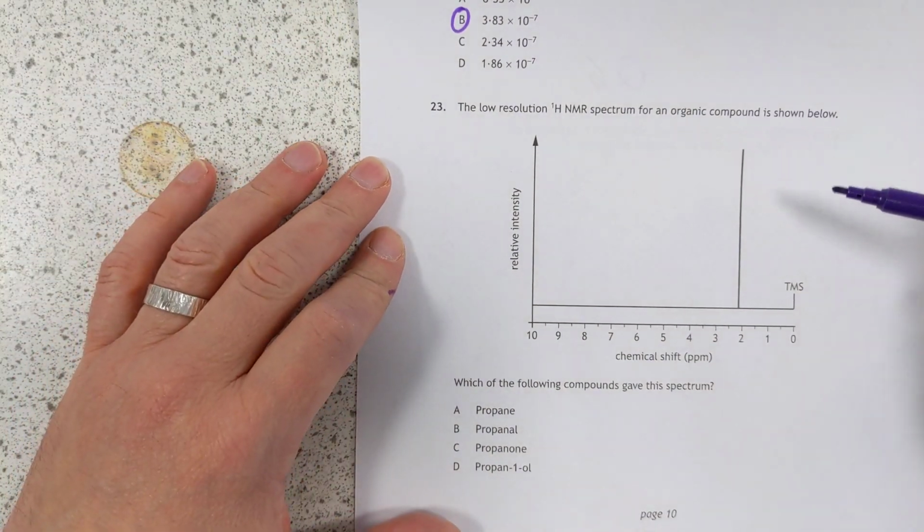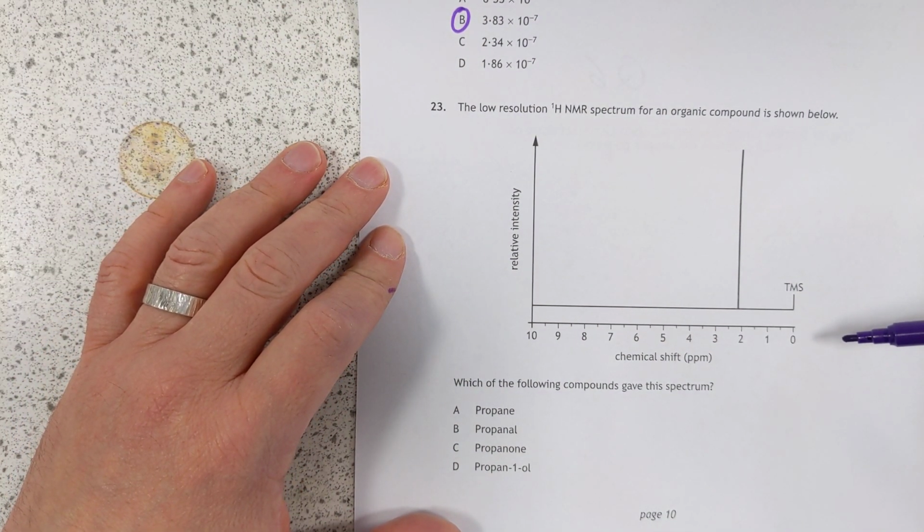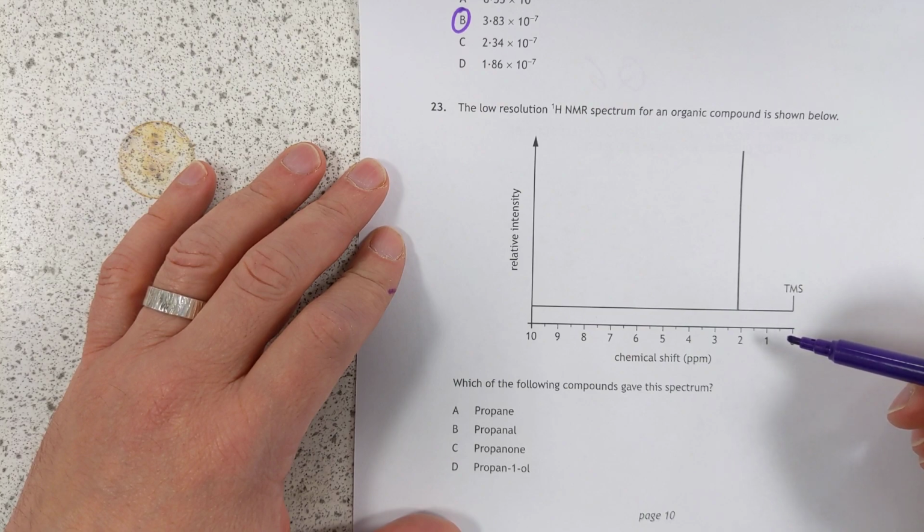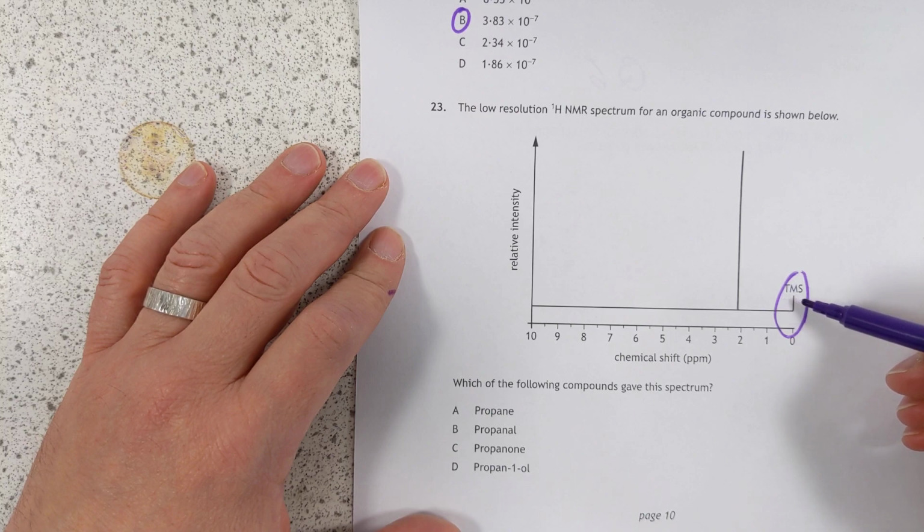23. The low resolution NMR spectrum for an organic compound is shown below. That's not very interesting, NMR. A single spike. That doesn't count, of course. That's your calibration spike for tetramethylsilane.